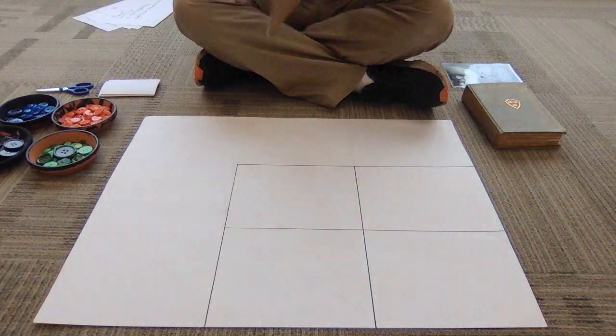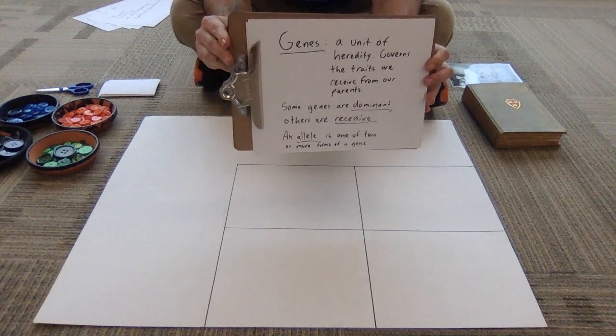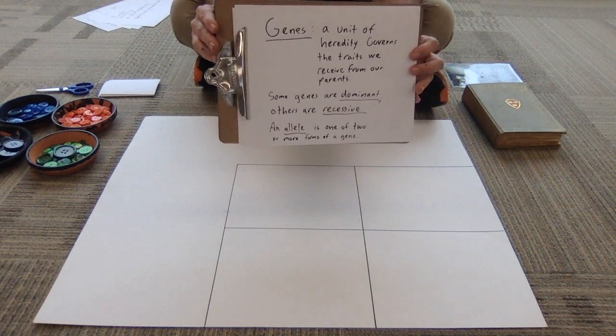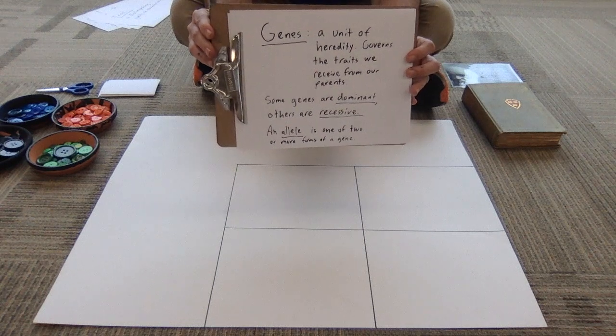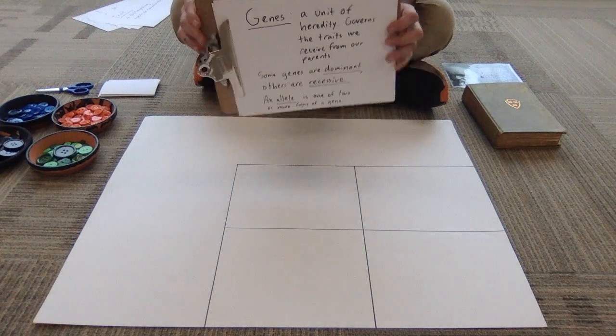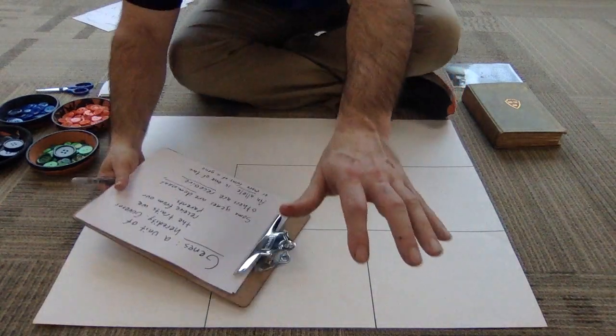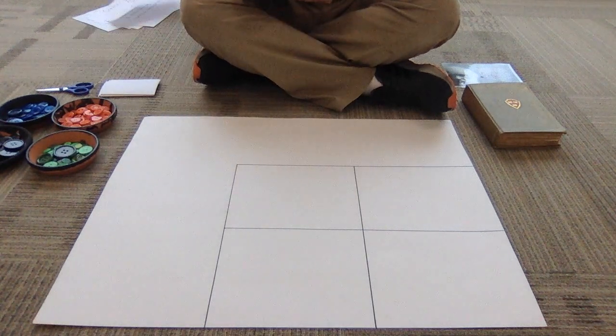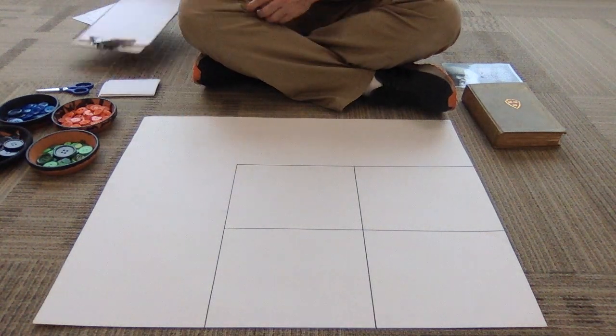Getting back to genotype, genes are the unit of heredity. They govern the traits we receive from our parents. Some genes are dominant, while others are recessive. And we use the term allele to talk about the forms of these genes. Excuse me for a second. So without further ado, let's get started.